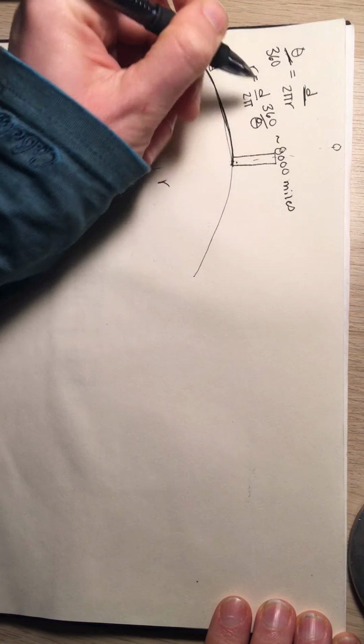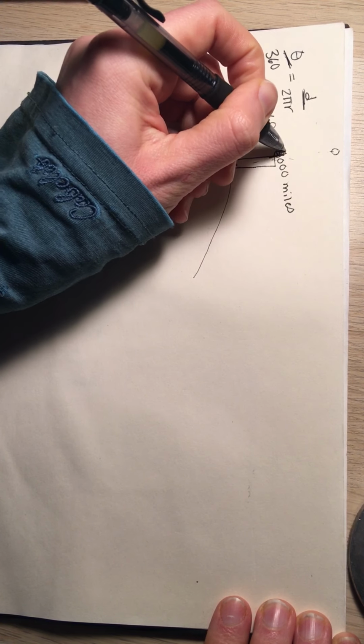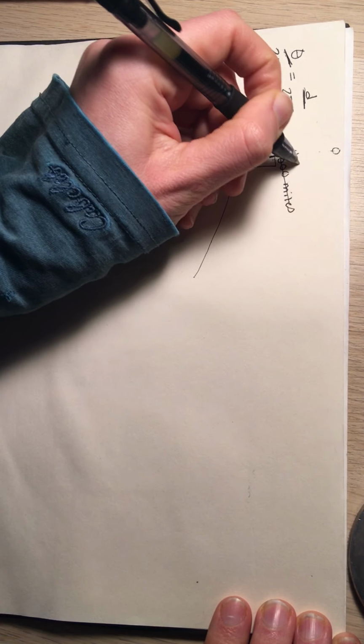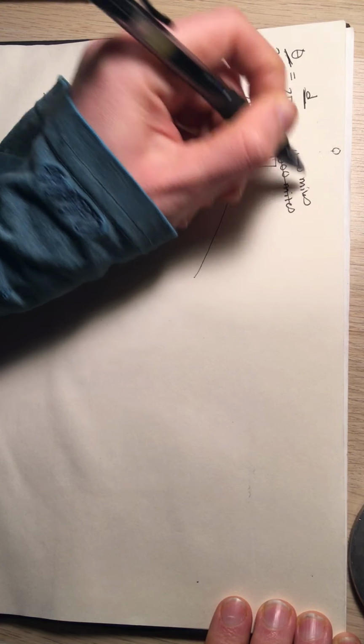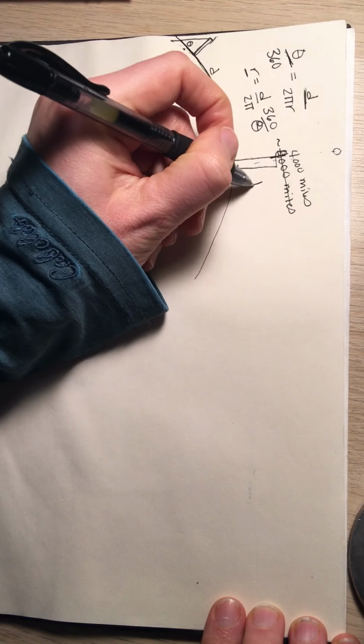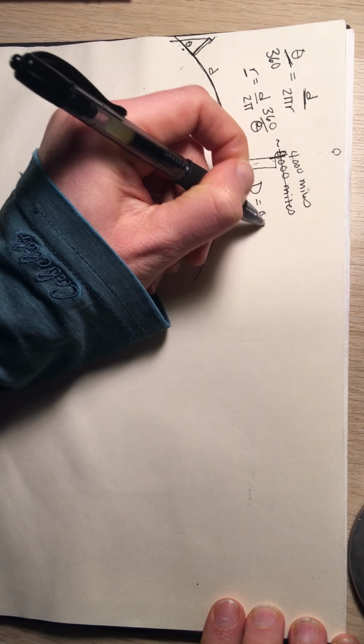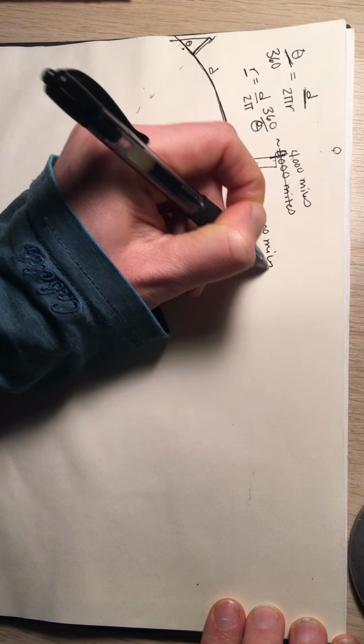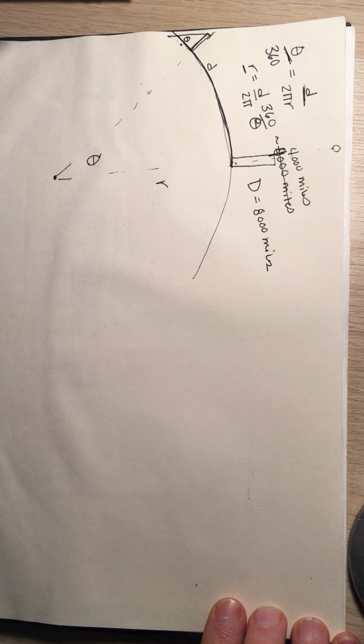Oh, I'm sorry, the radius, about 4,000 miles. And that would make the diameter of the earth about 8,000 miles, a little less. But that's pretty close to accurate.